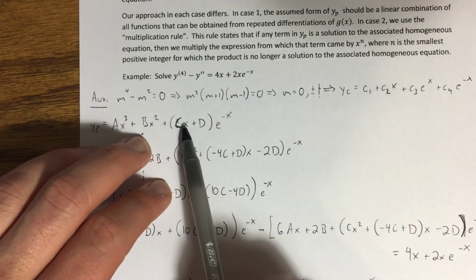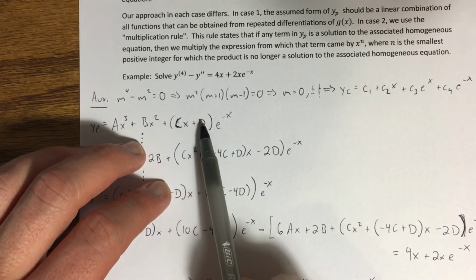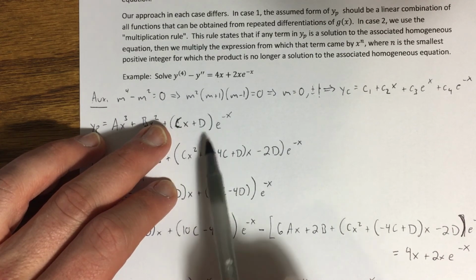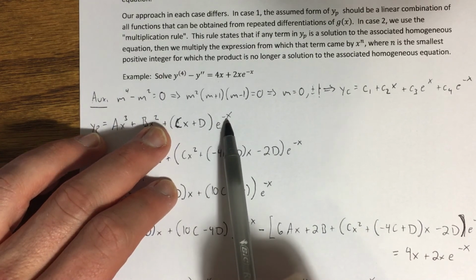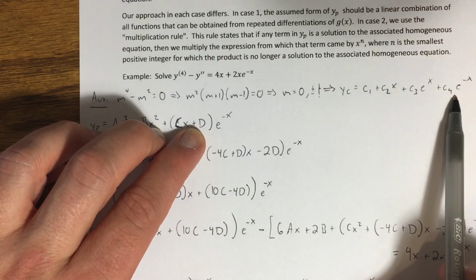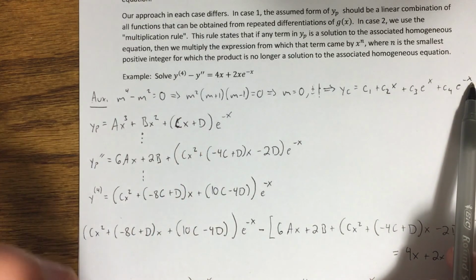So if I were to take this expression, my cx plus d, and distribute that e to the negative x in, now what I'm going to have is a constant, my d, times e to the negative x. And notice I actually do have that showing up in my complementary solution, constant times e to the negative x. So I made a mistake there.